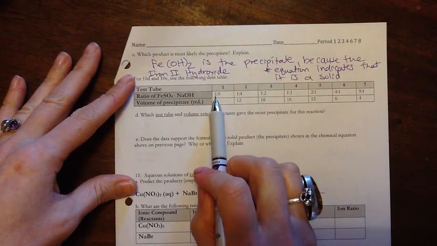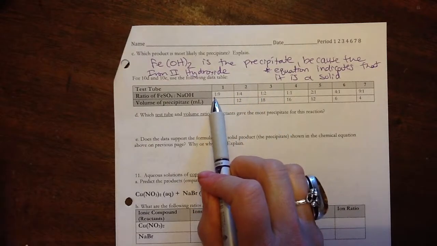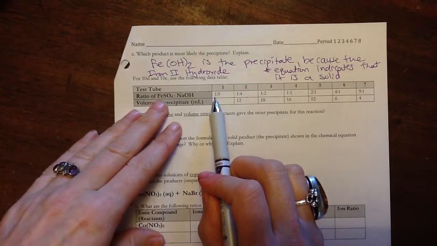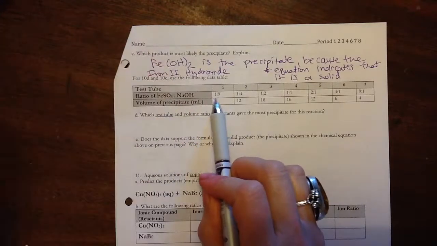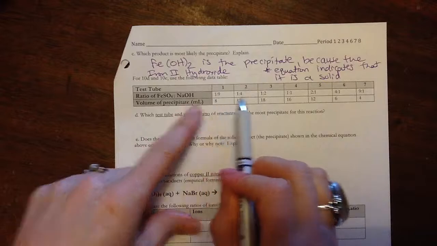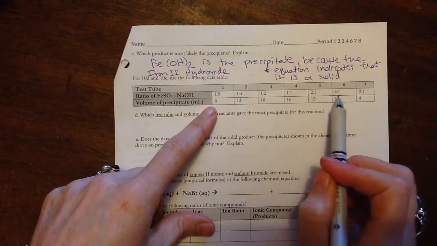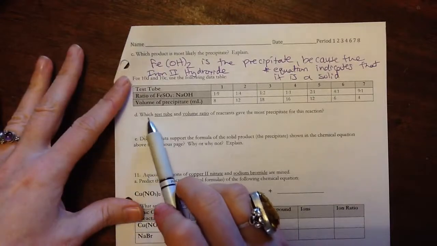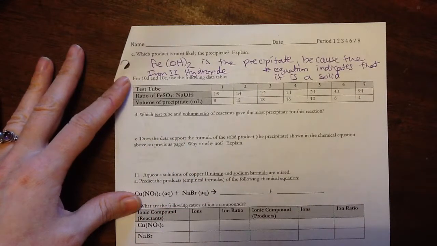So we've got, in this one, a 1 to 9, we've got a 1 to 4. That means maybe we have 1 drop or 1 milliliter or 1 liter of iron 2 sulfate, and we have 9 liters, whatever we're using, of that sodium hydroxide. So we've got a 1 to 4, a 1 to 2, a 1 to 1, a 2 to 1, 4 to 1, and 9 to 1. So which test tube and volume ratio give the reaction the most precipitate?